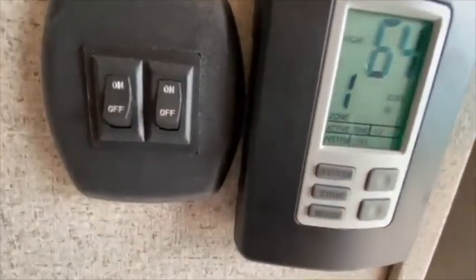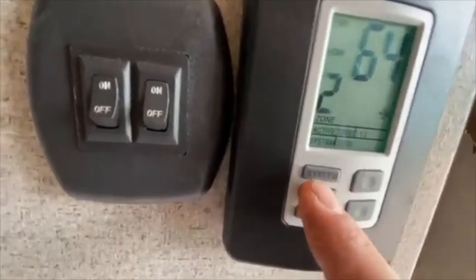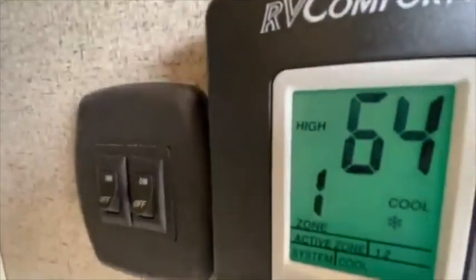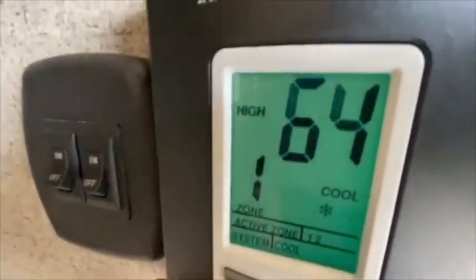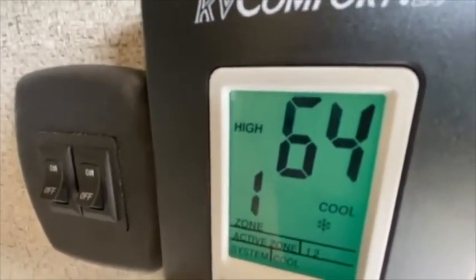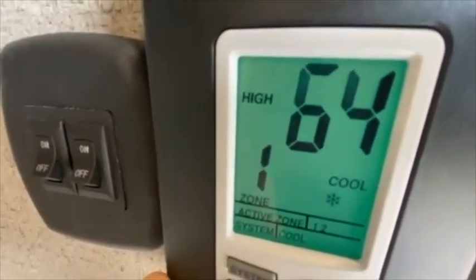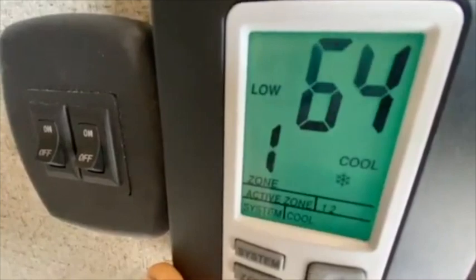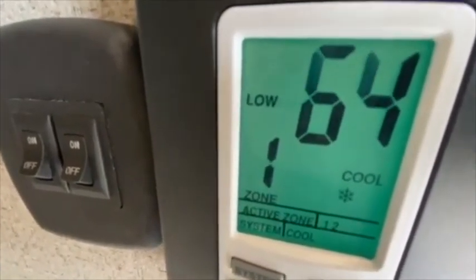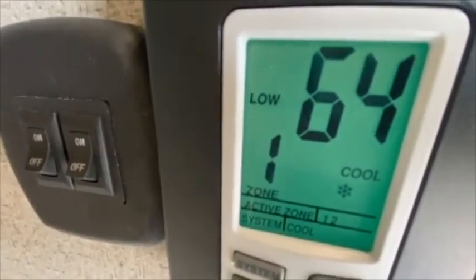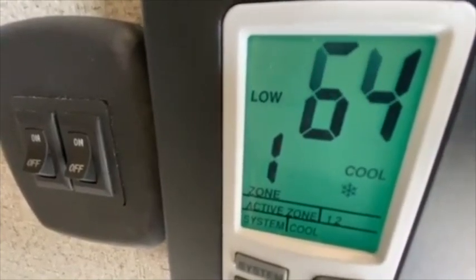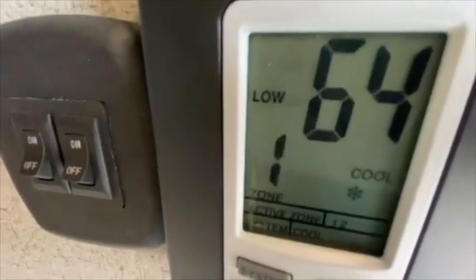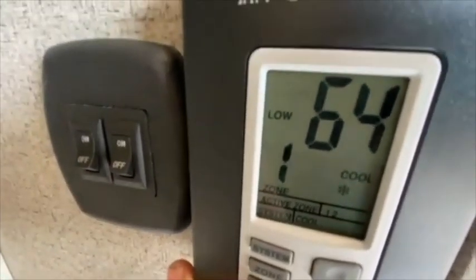Once you select zone 1 or 2, so I'll go to zone 1 for a second, the mode button is going to go through the different settings of the air conditioner. So right now you can see it says high, cool, and there's a snowflake. There's also low, cool, and low is going to lower the fan speed so that it quiets down a little bit. Okay, nighttime, you might want to do that.